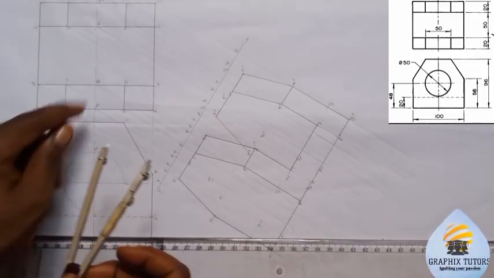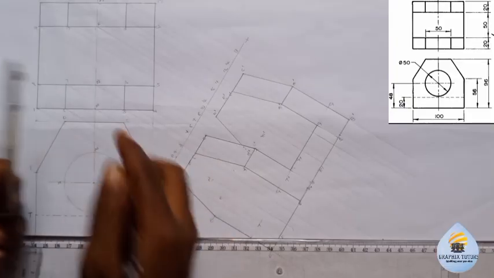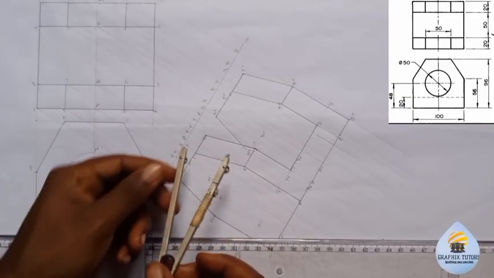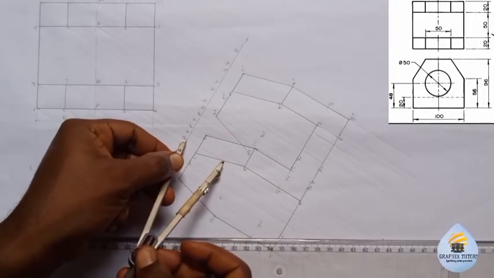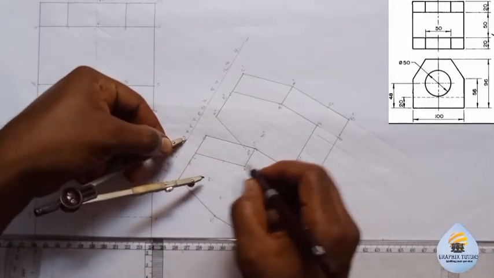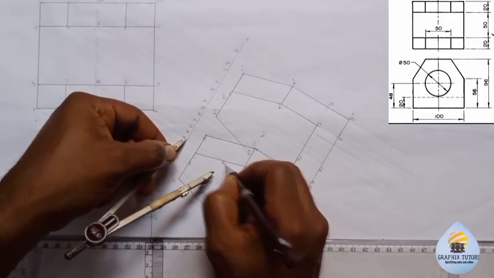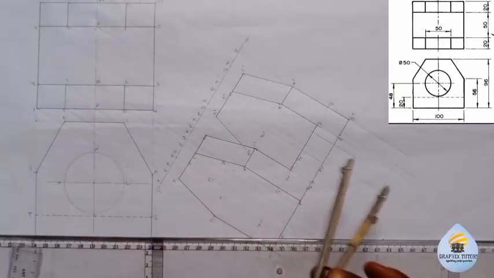I'll come to Q also. I can easily ignore the Q, but let me come to Q. This is the line of Q. I'll place it here. I'll mark it at this point, and that will be my point Q. Is that okay? I don't even necessarily need that, but let me just do that.